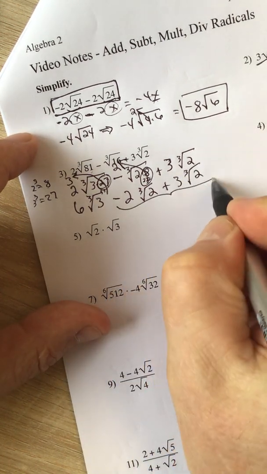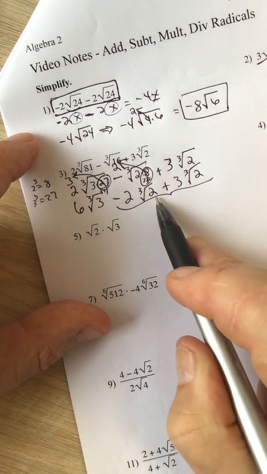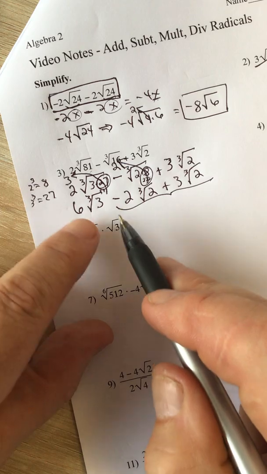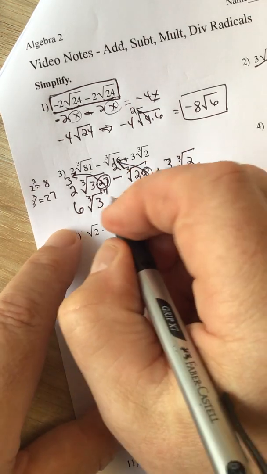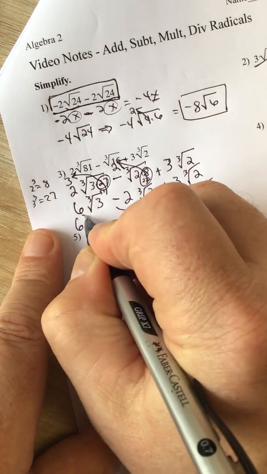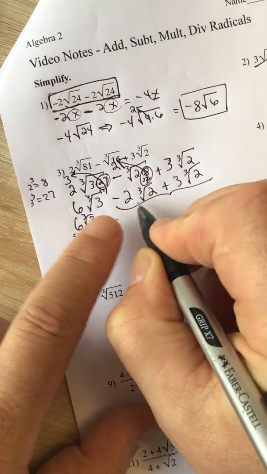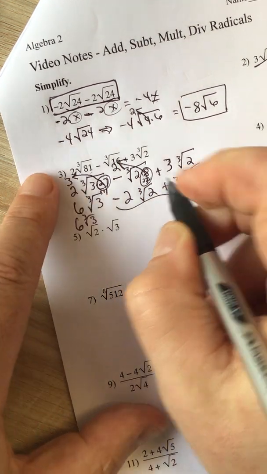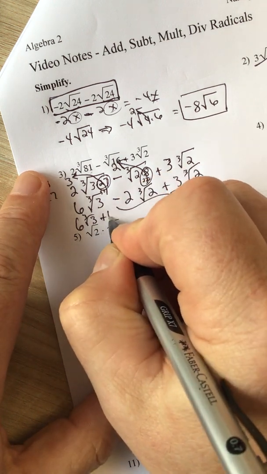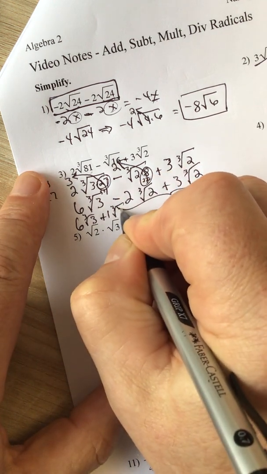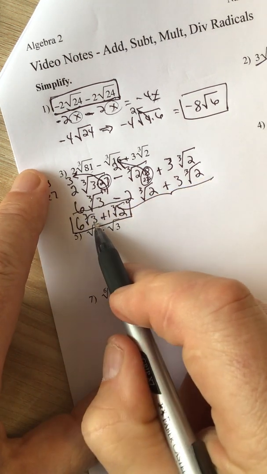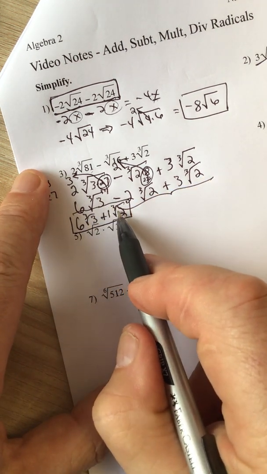Okay, these two can go together because they're both a third root of 2. These are the same. This one is not the same. So this one stays 6 third roots of 3. And then here's a negative group, negative 2 of them and a positive 3 of them, for a grand total of positive 1 of those third roots of 2. Okay, so we have 6 third roots of 3 plus 1 third root of 2.